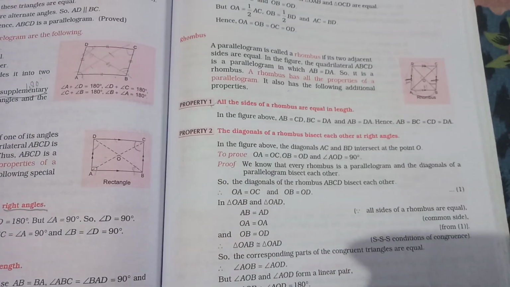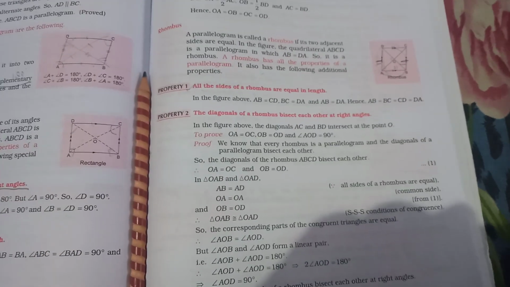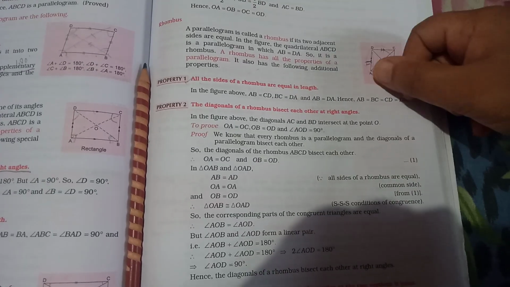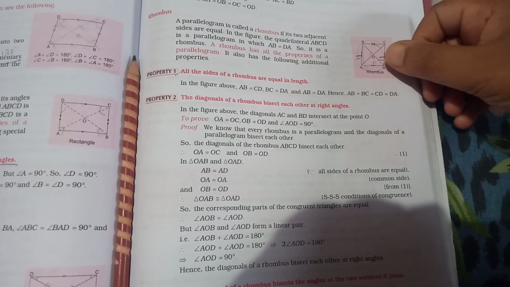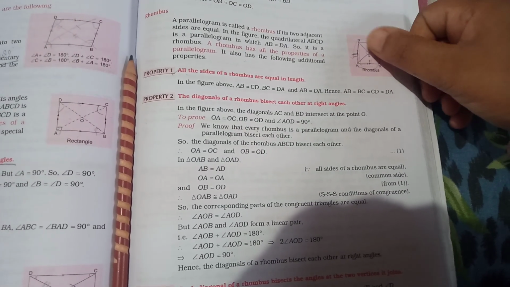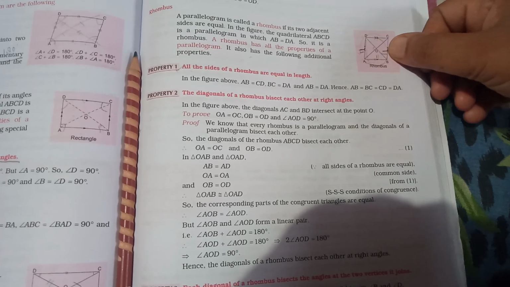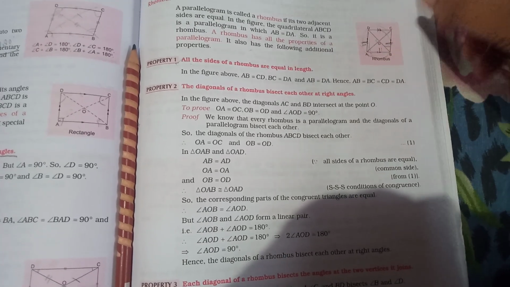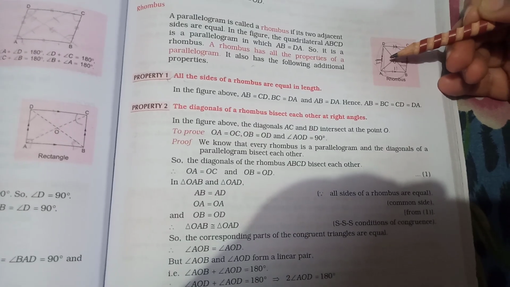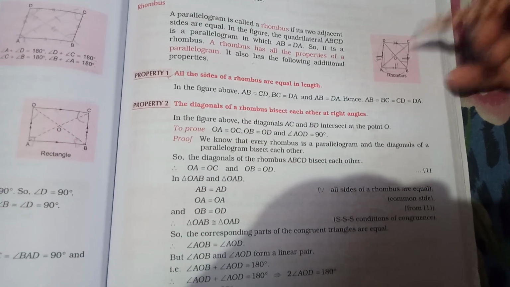Secondly, the diagonals of a rhombus bisect each other at right angles. Remember that in the previous example we have seen the diagonals bisect each other in the case of a parallelogram. Same way here also, and at this point at right angles, they make an angle of 90 degrees with each other. Okay.